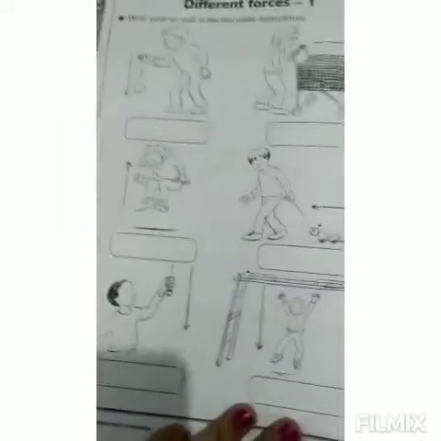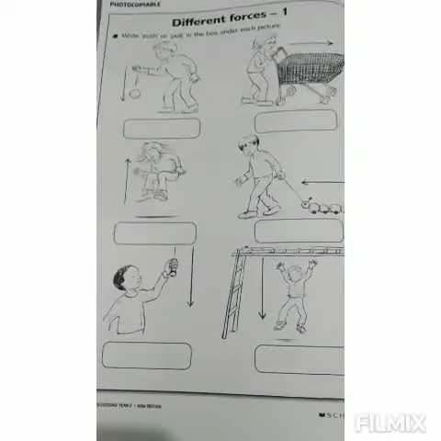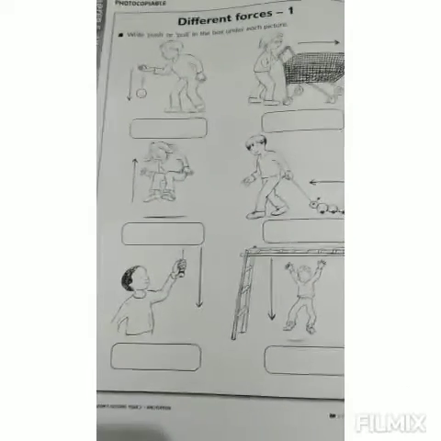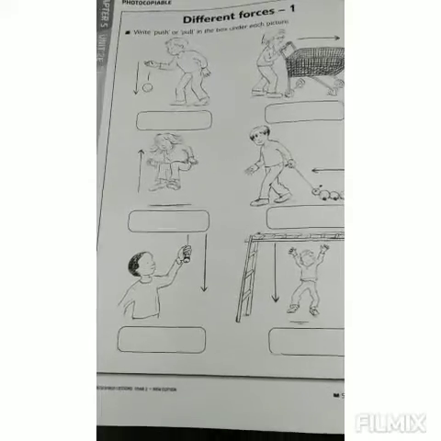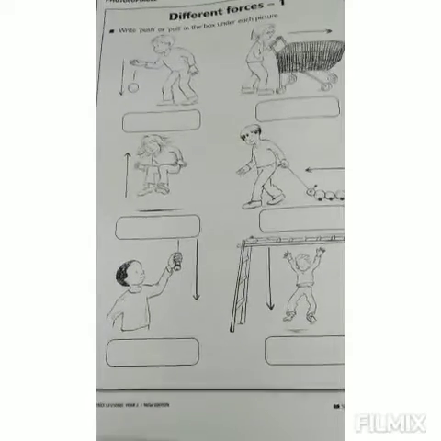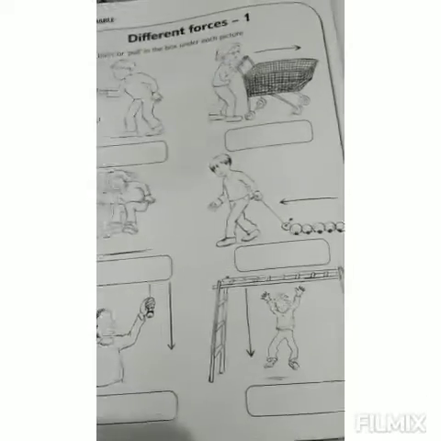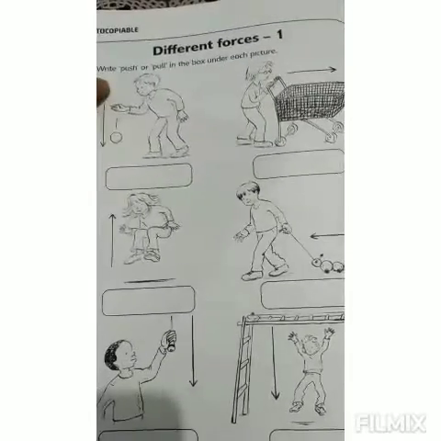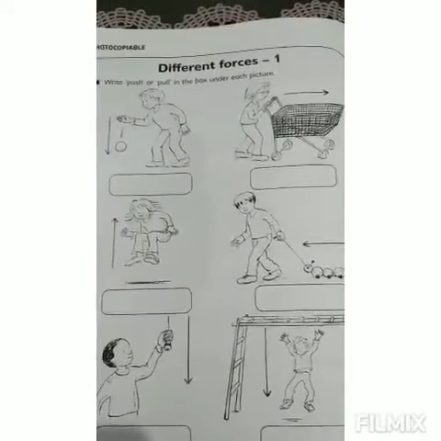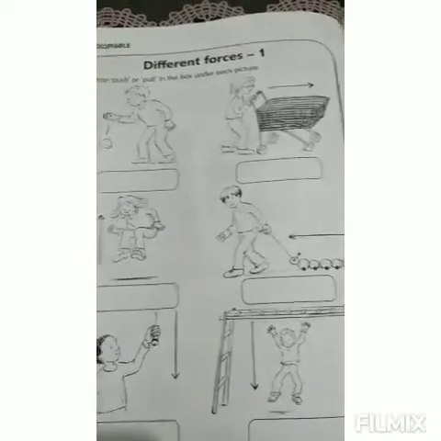Okay? Now this is the sheet that I want you all to finish. I'm going to click a picture of this sheet and I want you to take a photostat of this, complete it, and stick it in your science notebook, with the topic forces. So, different forces: write push or pull in the box under each picture.